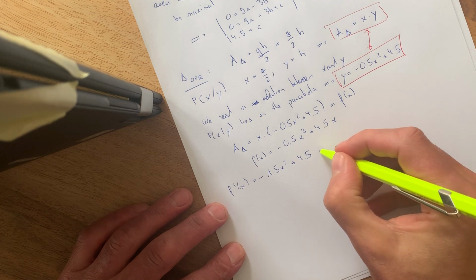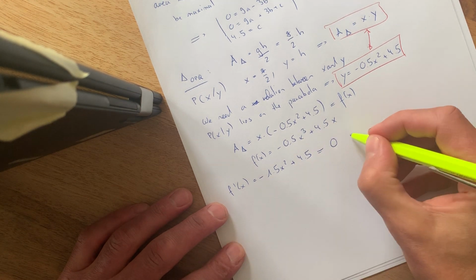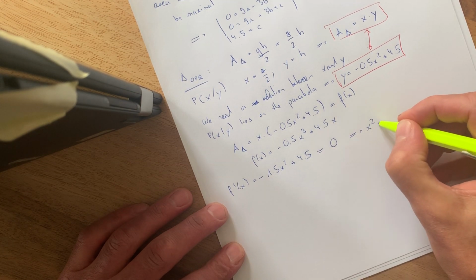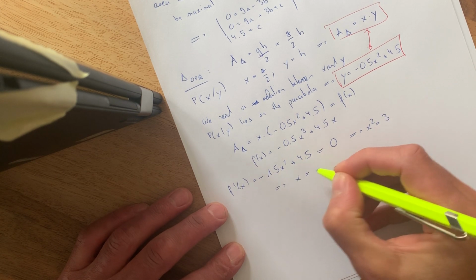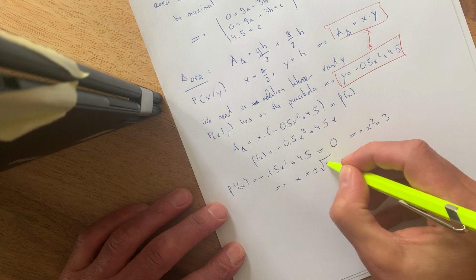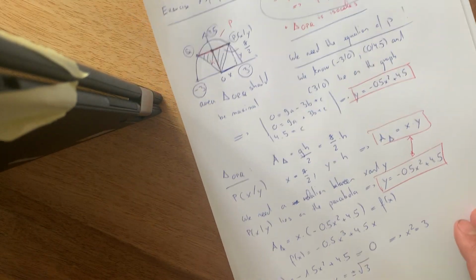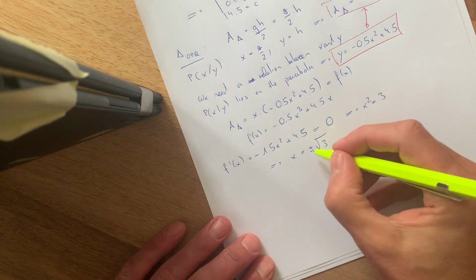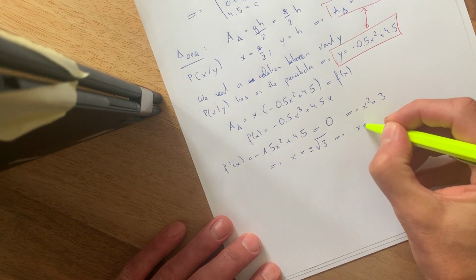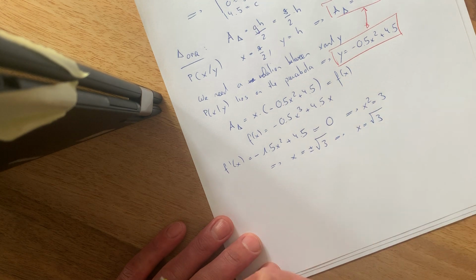I set it equal to 0, which leads to x squared equals 3. So x equals plus or minus square root of 3. And of course from the picture it is clear x is positive, so I can ignore the negative solution. So x equals square root of 3. And this is it.